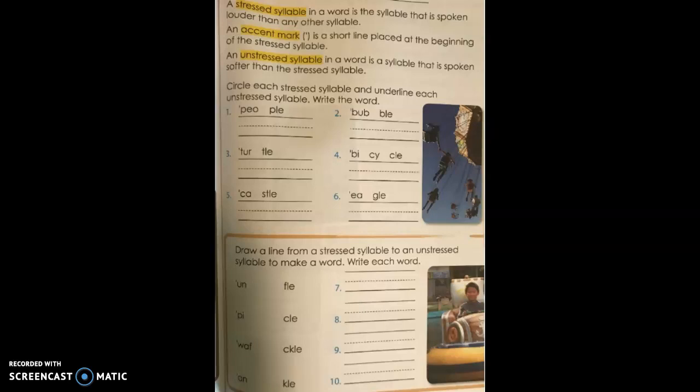Number 2, bubble. I notice the accent mark is again at the beginning of our word, so we're going to circle that first syllable, B-U-B, bub. And then we're going to underline our second syllable since it is our unstressed syllable, B-L-E, bull. Number 3, turtle. We're going to circle T-U-R, since it has the accent mark to show that that is our stressed syllable. We're going to underline T-L-E, and then write our word turtle on the line.